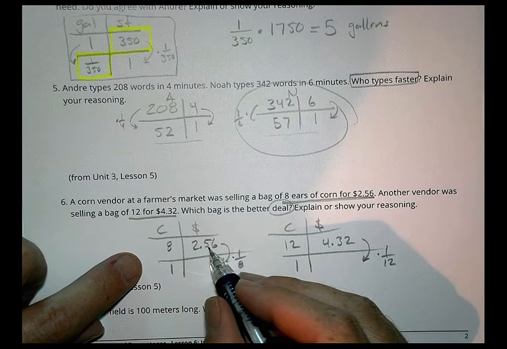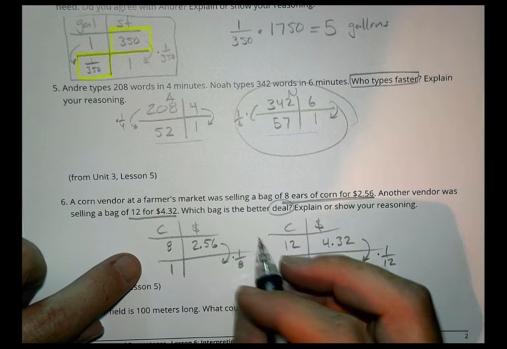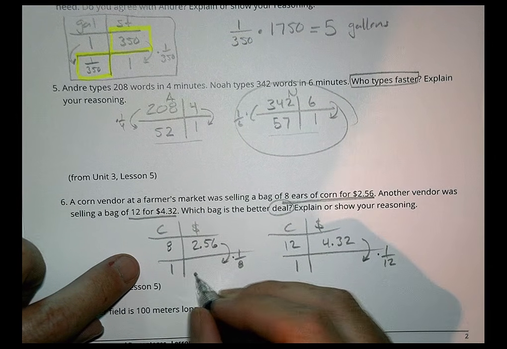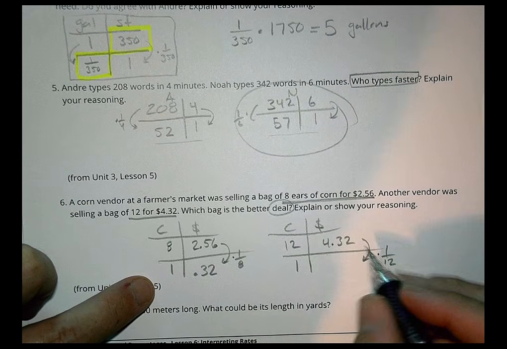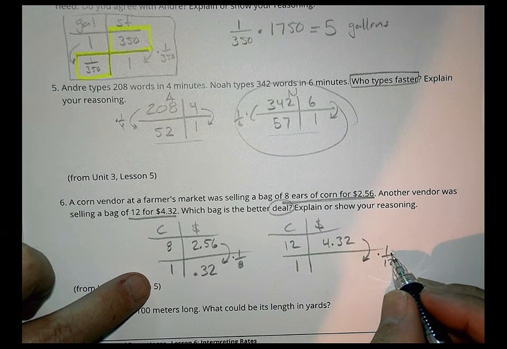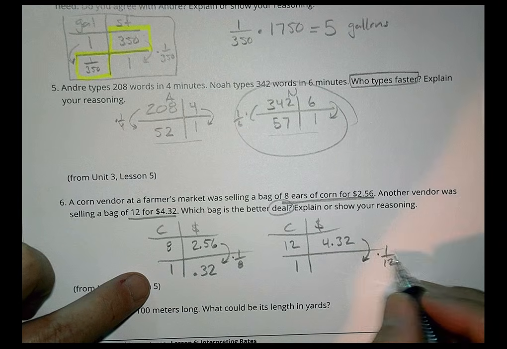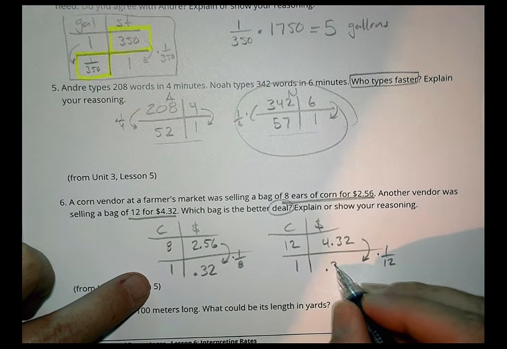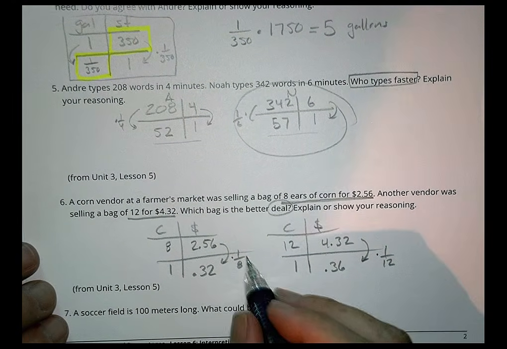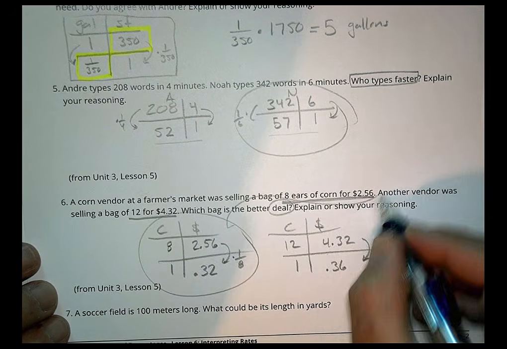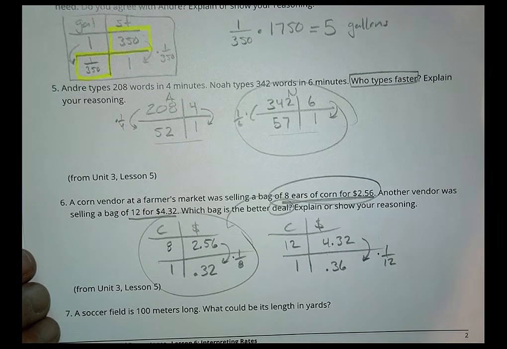So 2.56 divided by 8, or times 1/8, gets you 32 cents for 1 ear of corn, and 4.32 times 1/12, or 4.32 divided by 12, gets you 0.36. So who has the better deal? The better deal is our 8 ears of corn guy, because it costs 32 cents per ear with him.